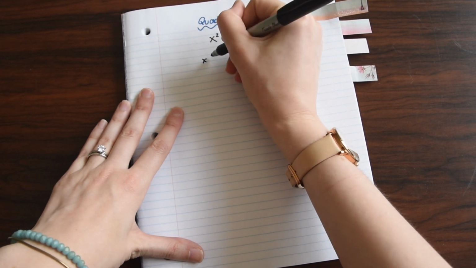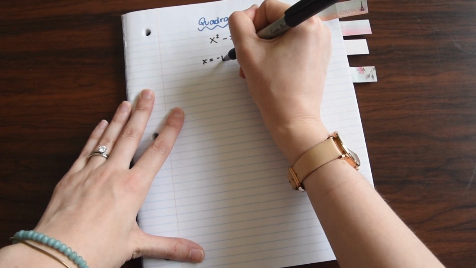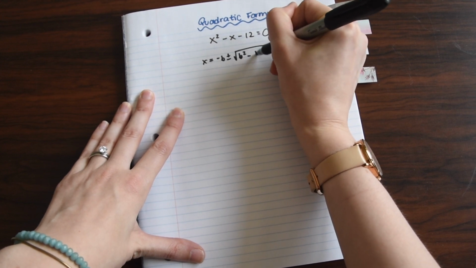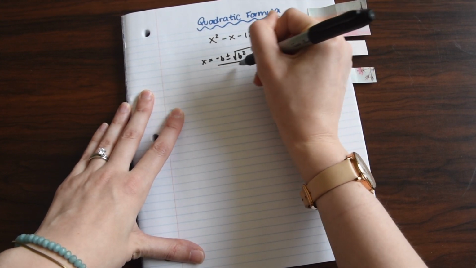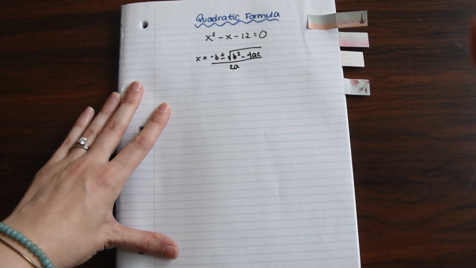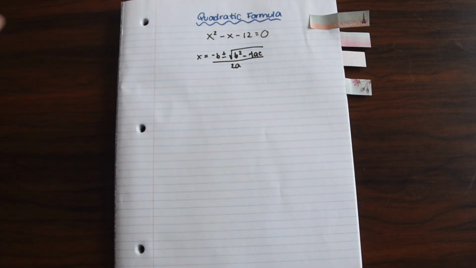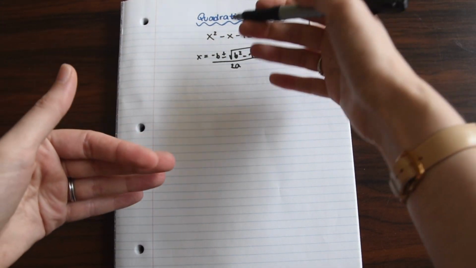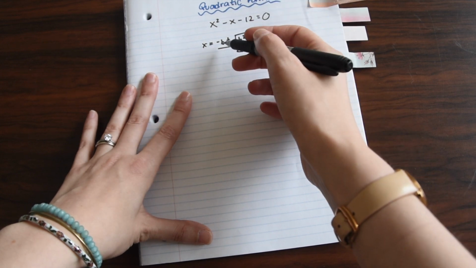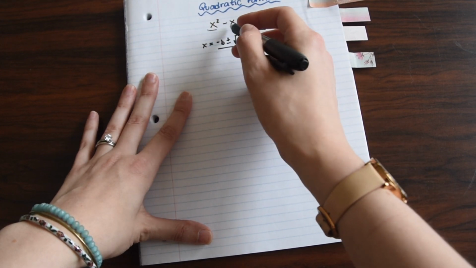So we have our formula, which is x equals negative b plus or minus the square root of b squared minus 4ac, all over 2a. So it's kind of a crazy looking formula, but as long as we remember it, we have our equation, we can easily fill this in. So we fill this in by using our coefficients from here.